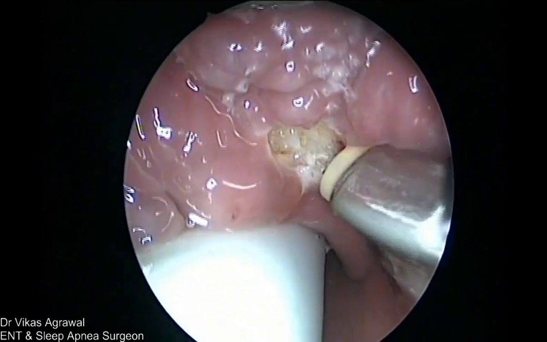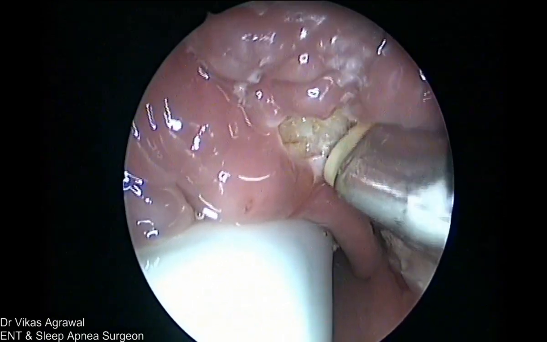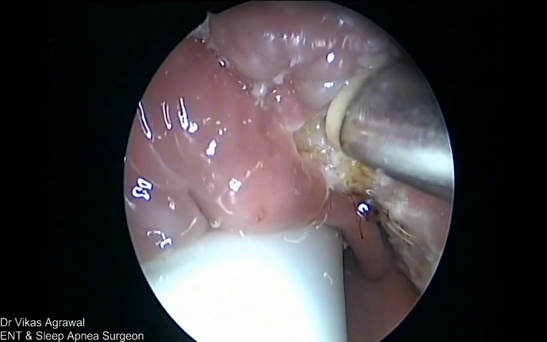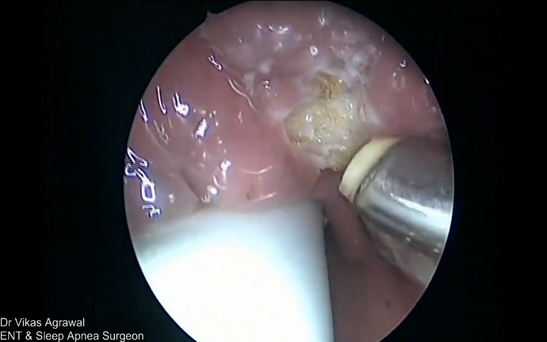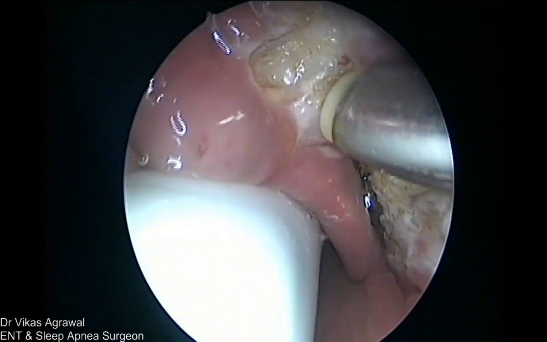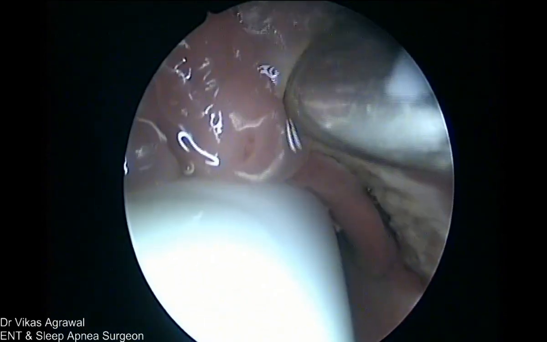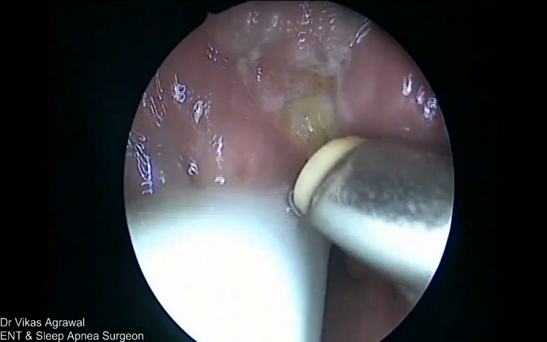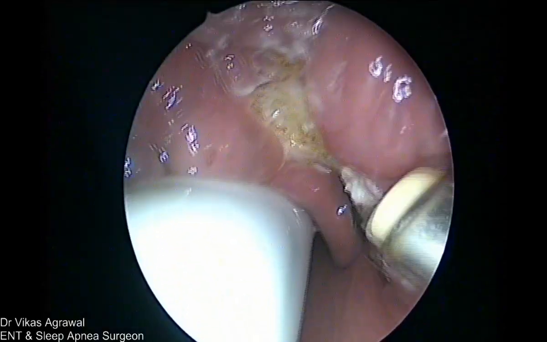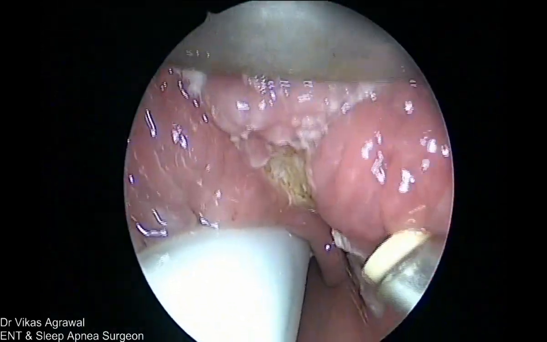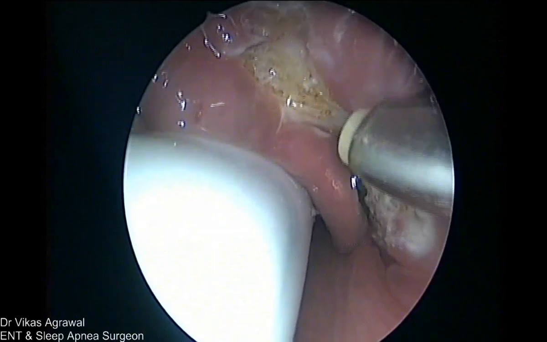The problem here in base of tongue is that you cannot coagulate the arteries at the back. You can only coagulate them at the tip, so they can always open up later. That's the reason you have to be really careful. This part need not be removed, because this is not causing an airway block.